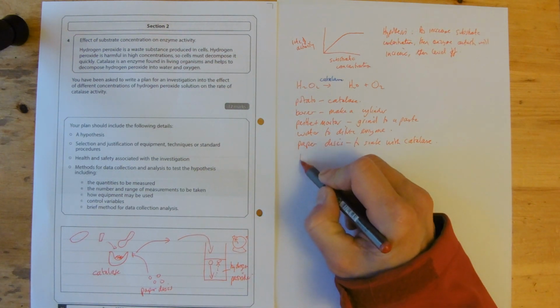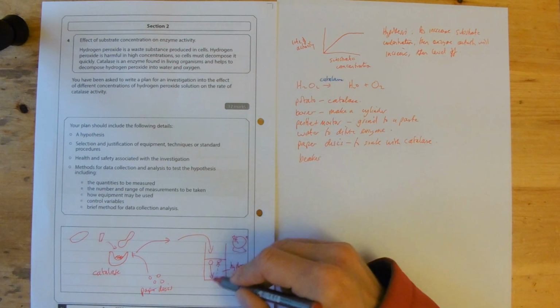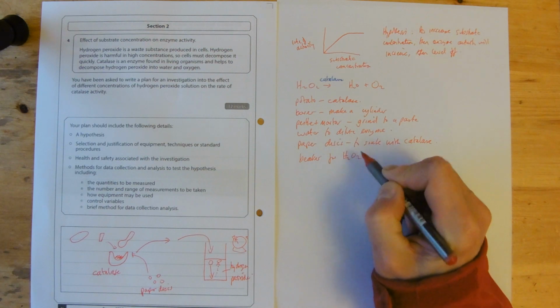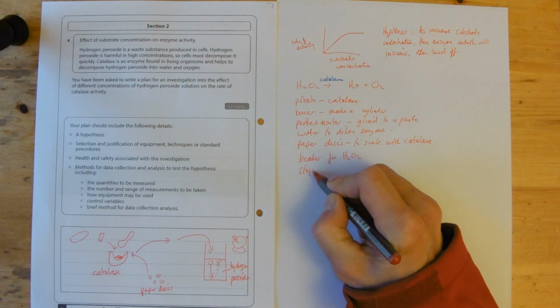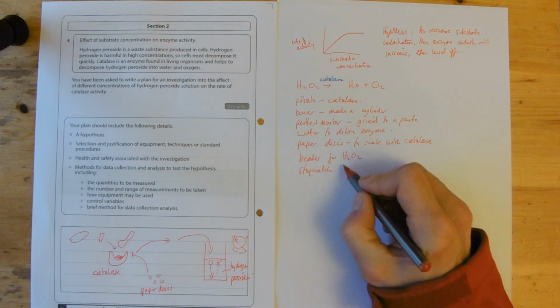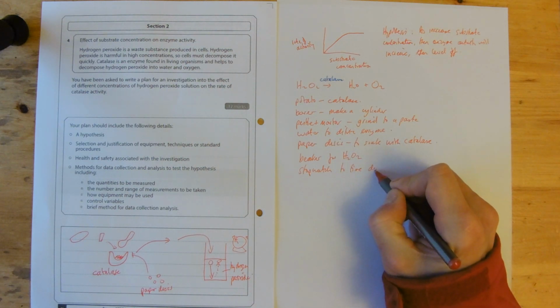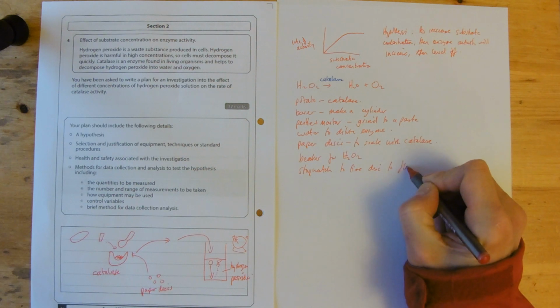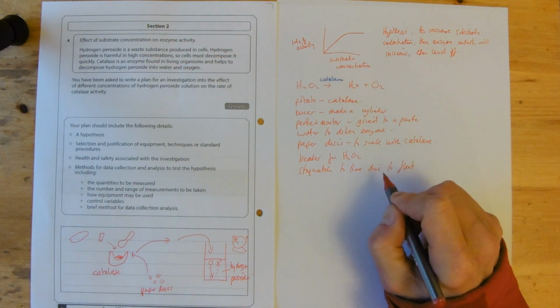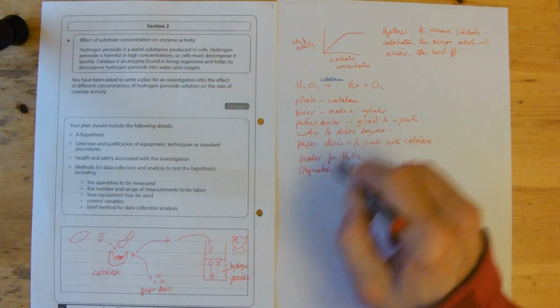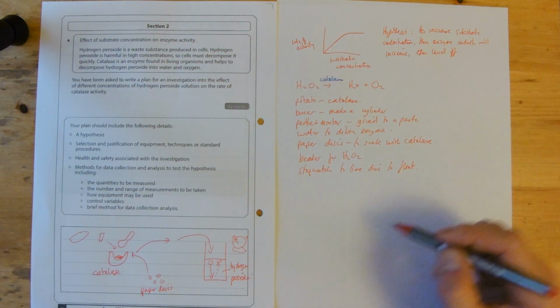Then we need a beaker for the hydrogen peroxide, stopwatch or stop clock to time the disc to float. So that's the basics of the experiment, and you could spend as much time as you've got available explaining that.